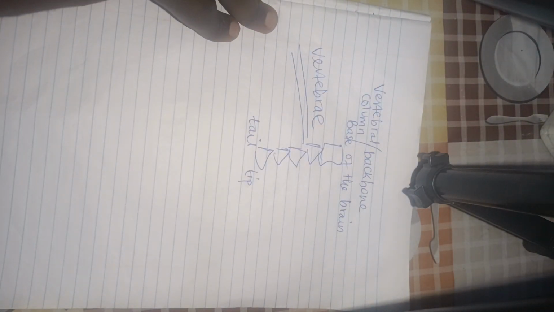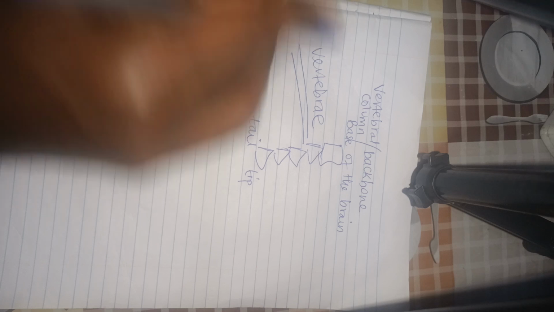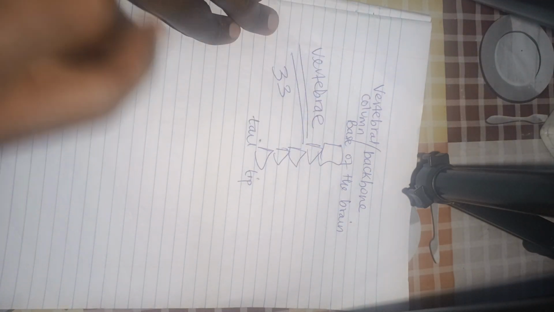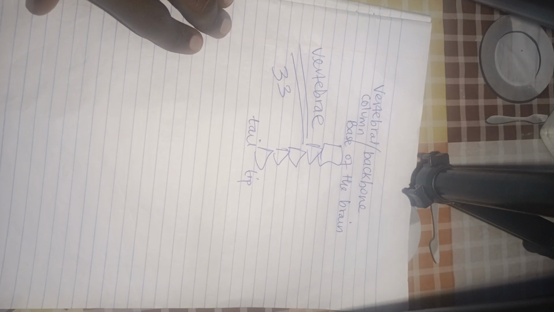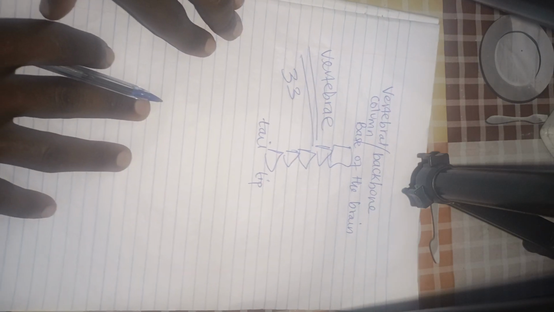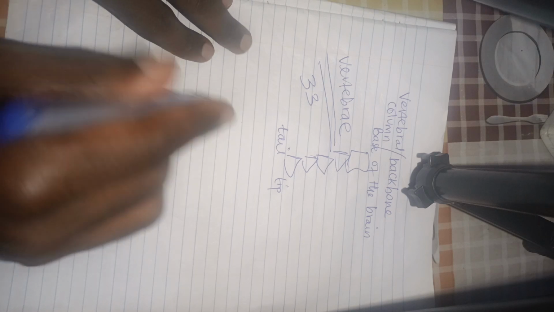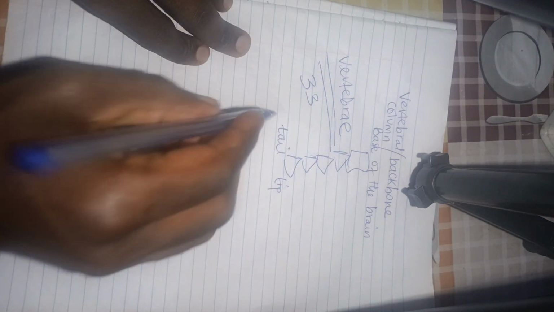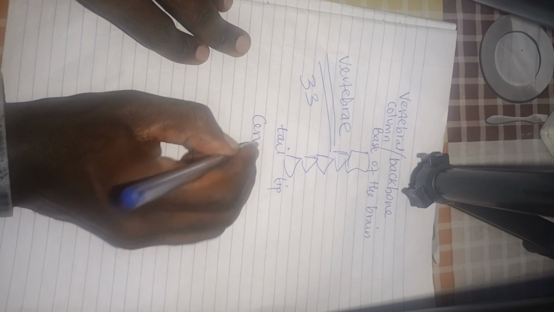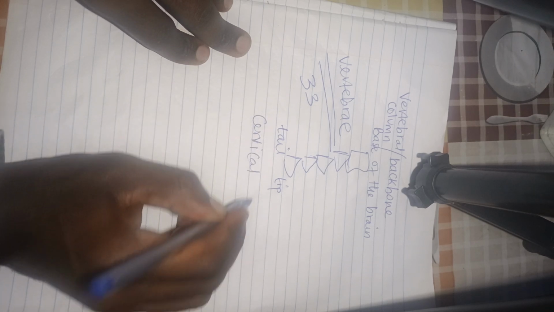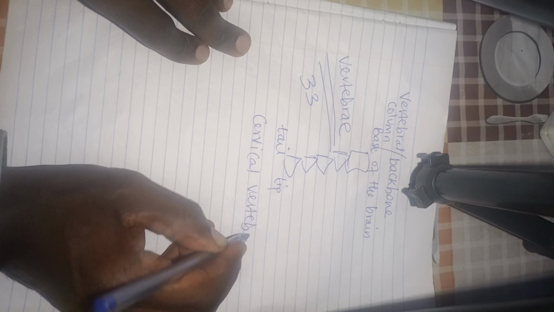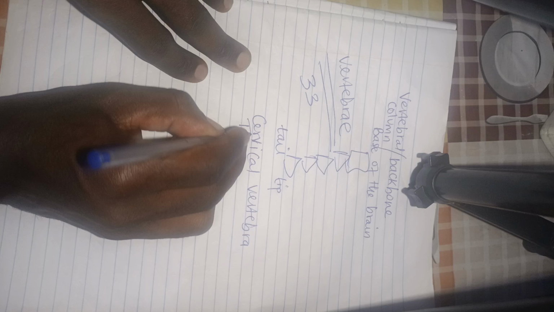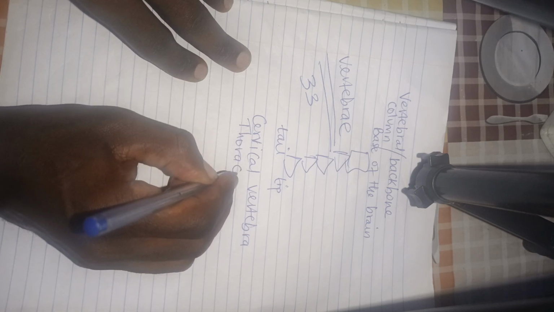And in as far as the anatomy of a human being is concerned, there are 33 vertebrae forming the vertebral column or the backbone of a human being. And of course, these vertebrae are named as follows. The one that gets attached to the base of the brain is referred to as the cervical vertebra. And the one that follows it is called the thoracic vertebra.